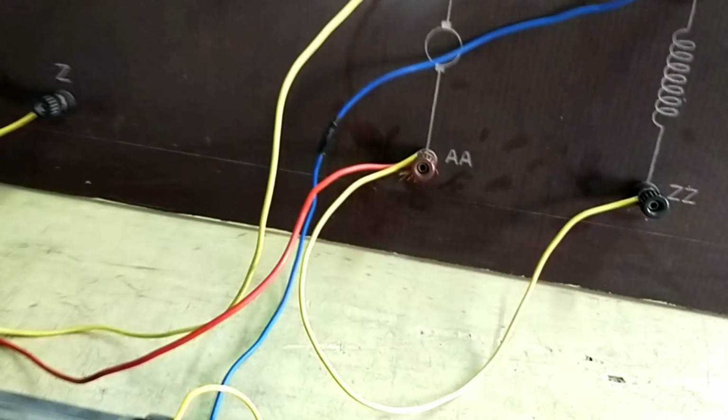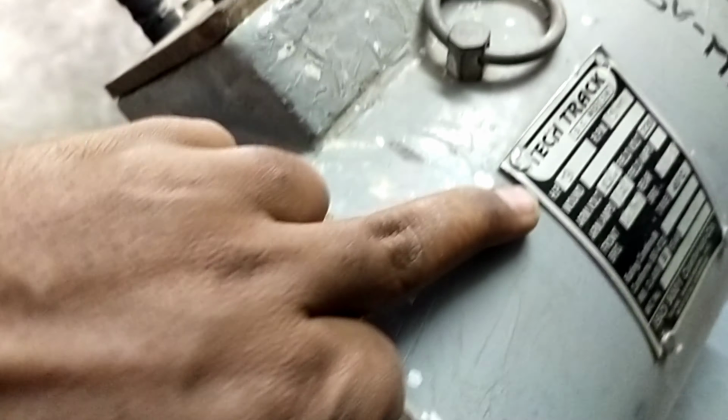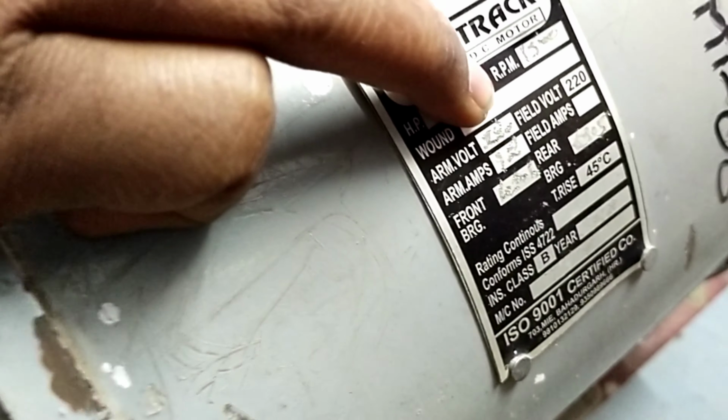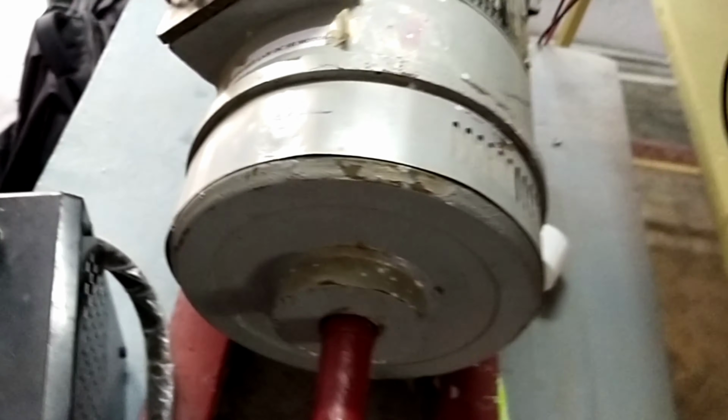A motor is there in the back side. We can see the back side motor. This is the DC shunt motor. The nameplate details of the DC shunt motor are explained here. Rated voltage is 220 volts. What is the speed of this motor? What is the maximum speed for this rated motor? Maximum speed is also mentioned here: 1500 RPM. Rated voltage 220. Rated amps. All these are mentioned in the nameplate details.